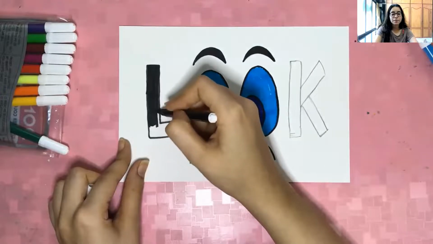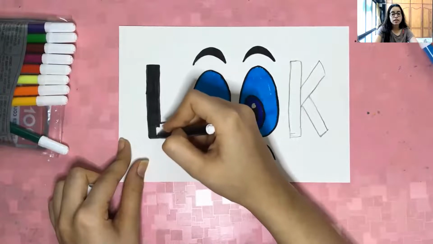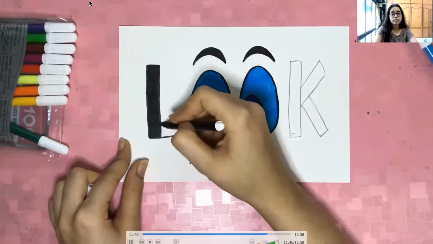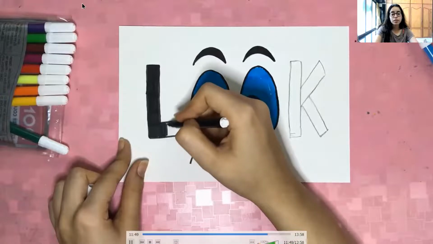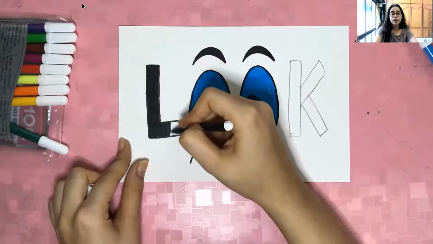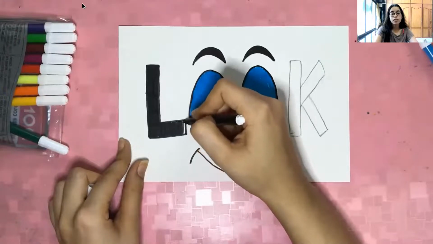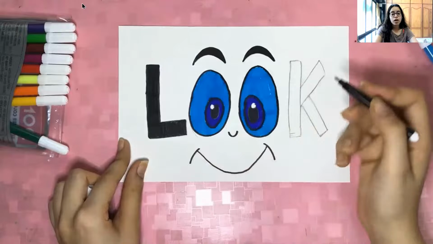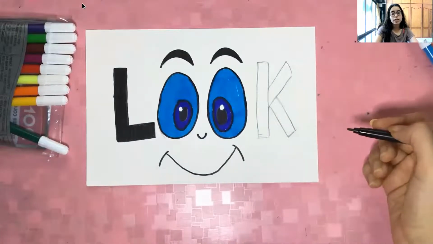Okay. Just gonna add this black right till the end of the alphabet over here. Make sure you're coloring it nicely, not leaving any white gaps over here. And similarly on the alphabet K as well.